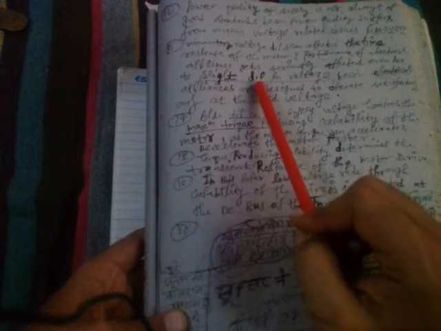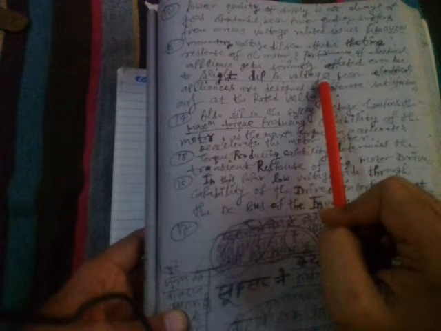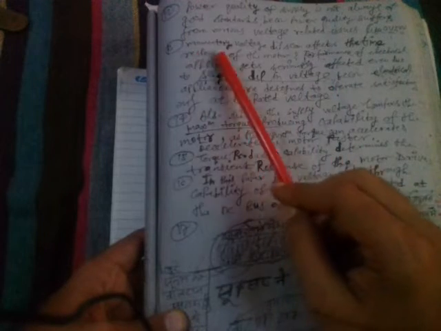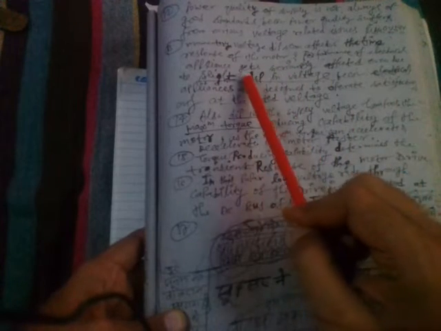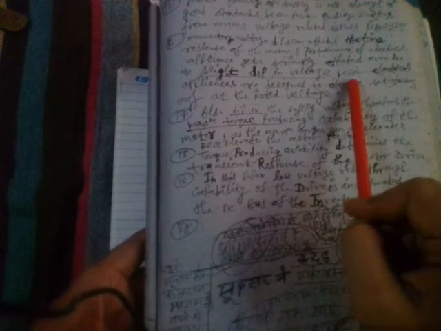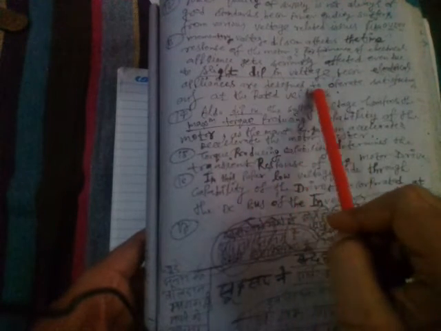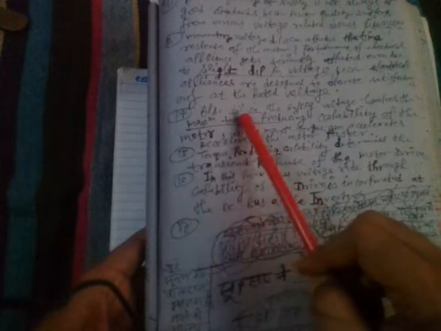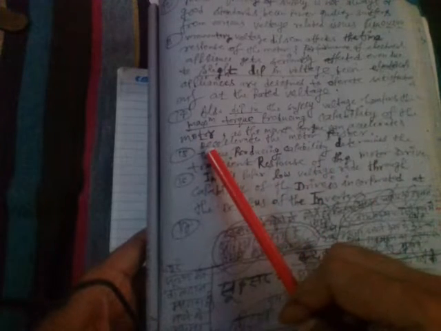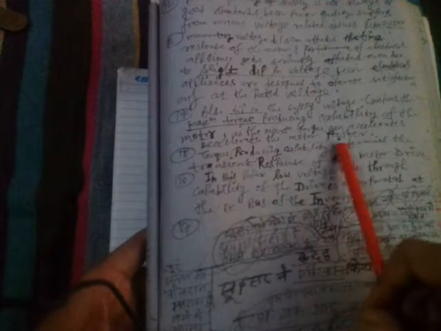Even due to a slight dip in the voltage. Momentary voltage dips can affect the time response of the motor, and performance of electrical appliances gets seriously affected even due to a slight dip in the voltage, because electrical appliances are designed to operate satisfactorily only at the rated voltage. 14. Also, dip in the supply voltage hampers the maximum torque producing capability of the motor, as the maximum torque can accelerate and decelerate the motor faster.